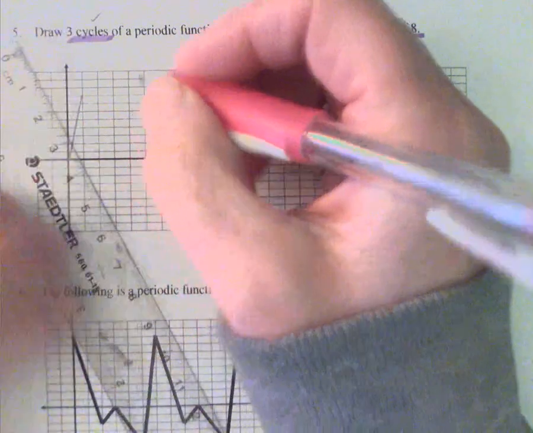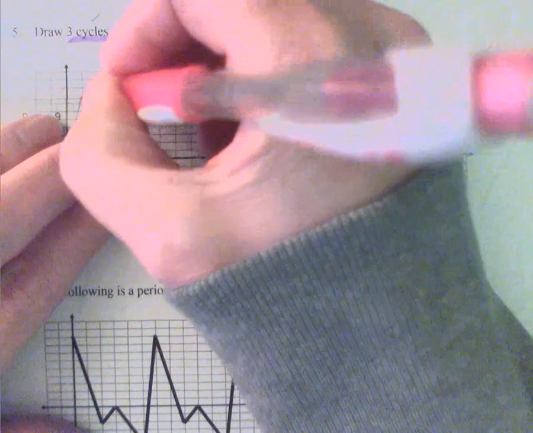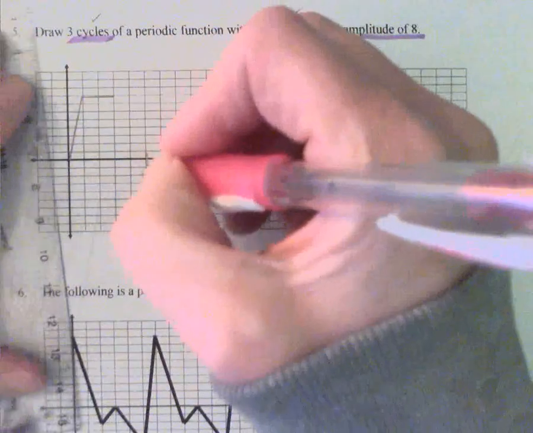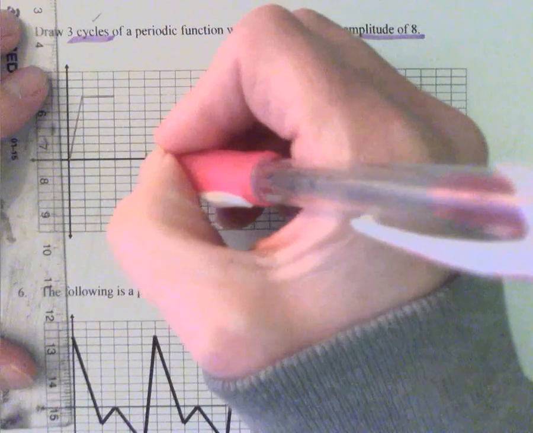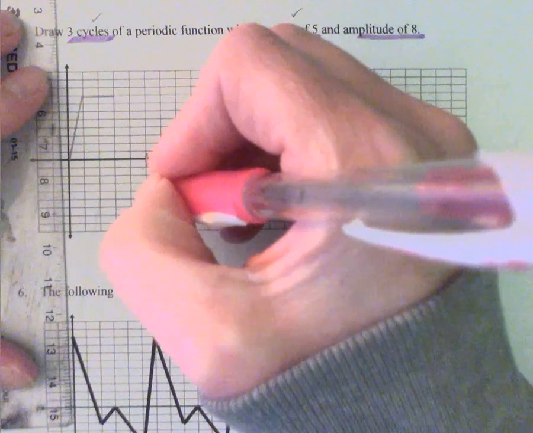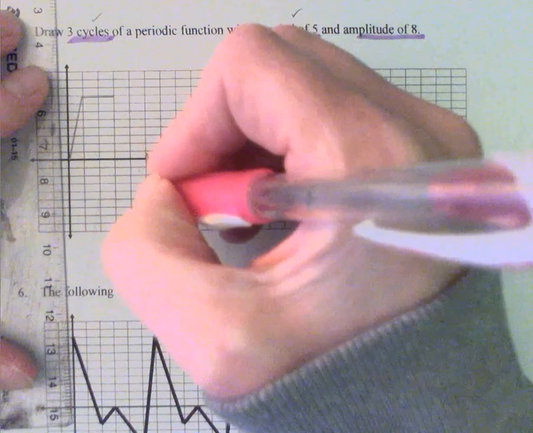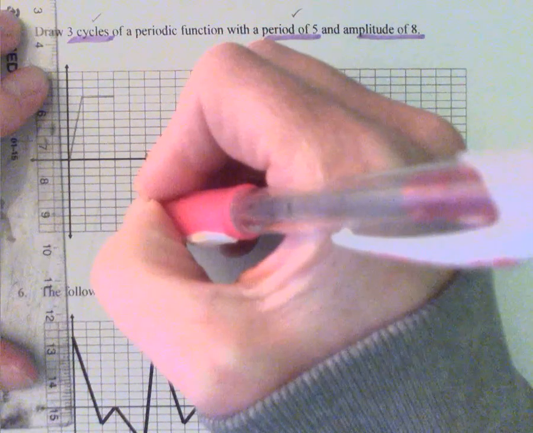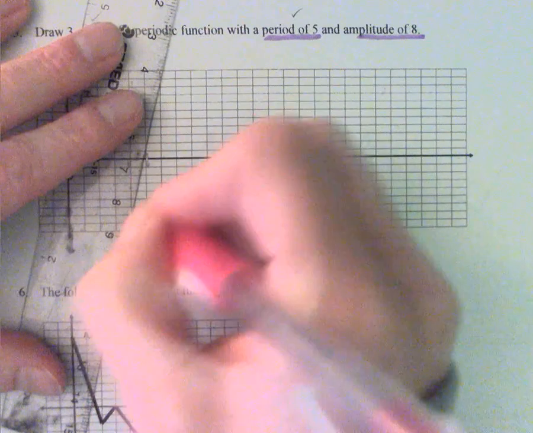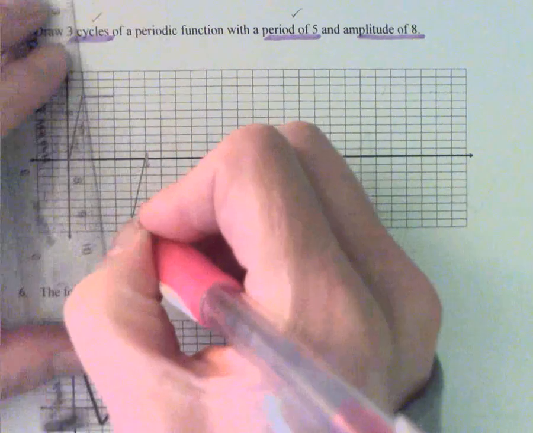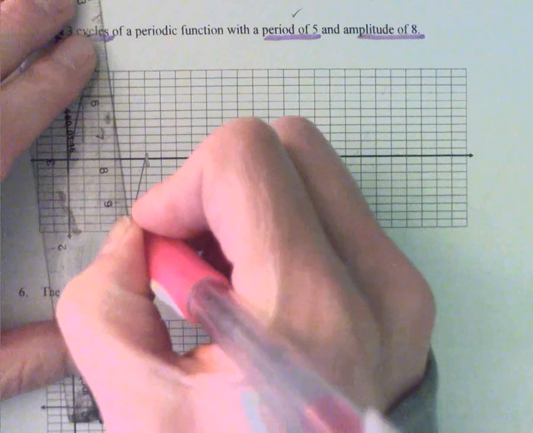And then I'm just going to play around. Maybe I'll do this. I've got to go down 8, so 1, 2, 3, 4, 1, 2, 3, 4, 5, 6, 7, 8. Maybe I'll come in here like this and do something like that.